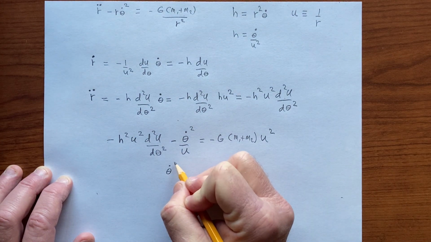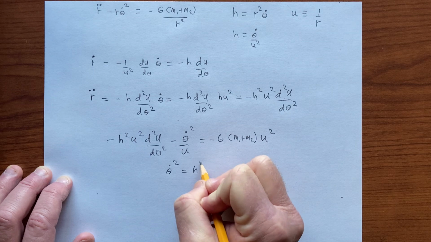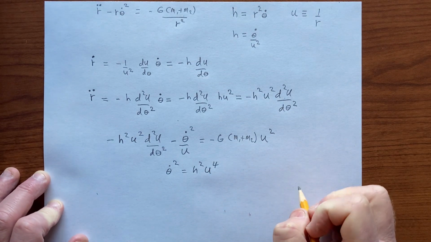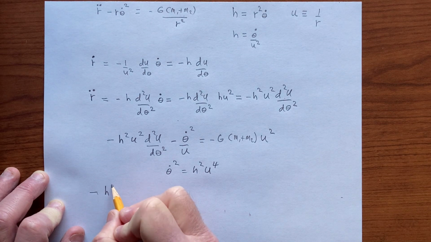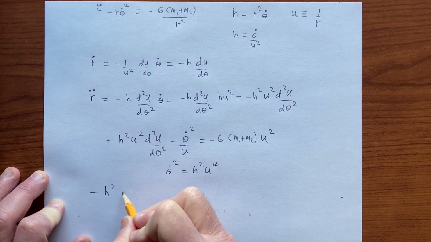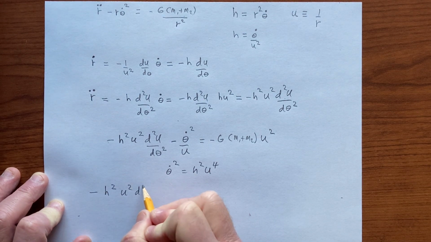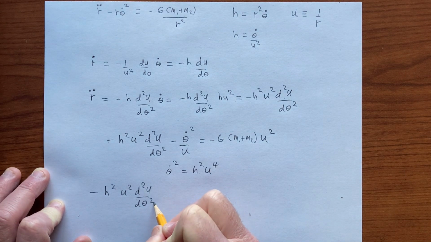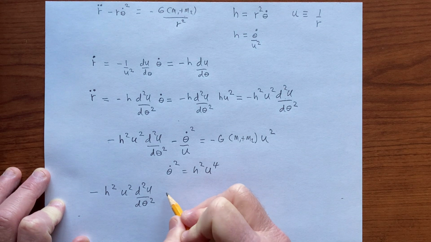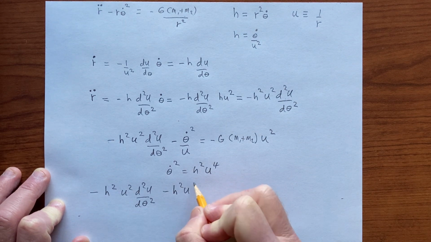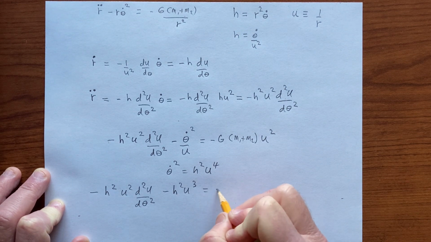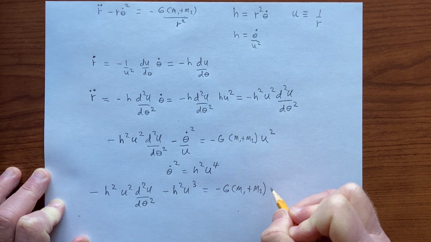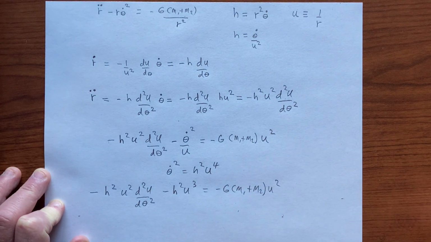Theta dot squared is equal to h squared u to the fourth. And so we get minus h squared u squared d2u d theta squared minus h squared u cubed equals minus g m1 plus m2 u squared.